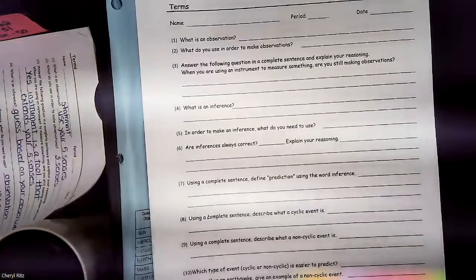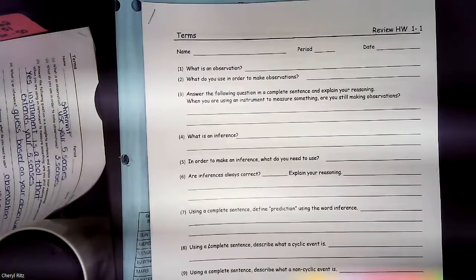Then we're going to come to this packet, the 1-1 packet. I am giving you extra credit for finishing this packet. And by the way, the extra credit will be due on June 13th. Any extra credit will be due the last day of school.